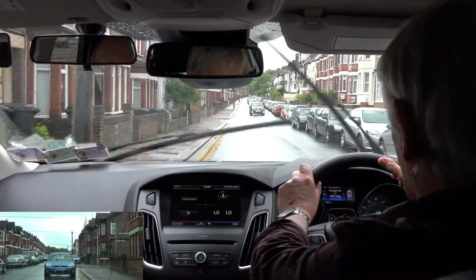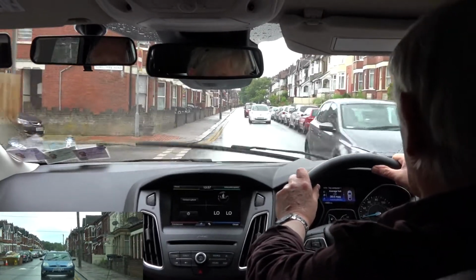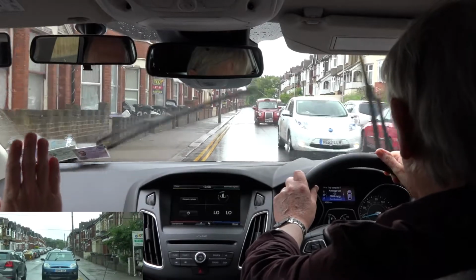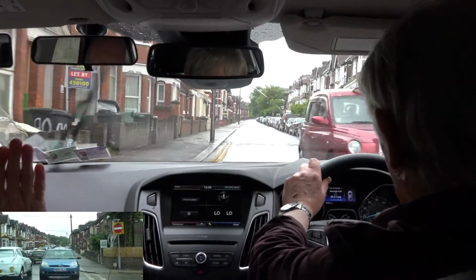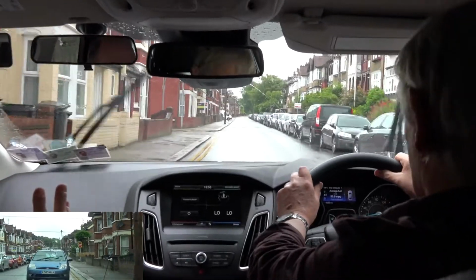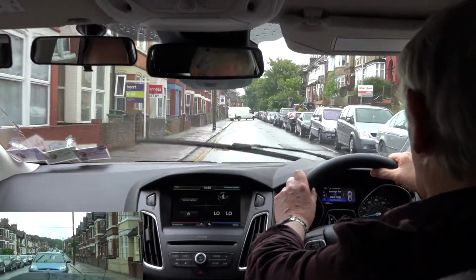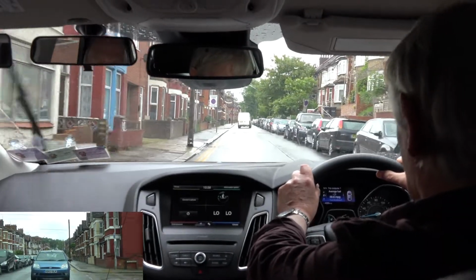So these controlled crossings, first thing we'll see is a set of traffic lights, and then we'll see the posts with yellow boxes on, and again the white zigzag lines with the same rules applying about not parking and not stopping.